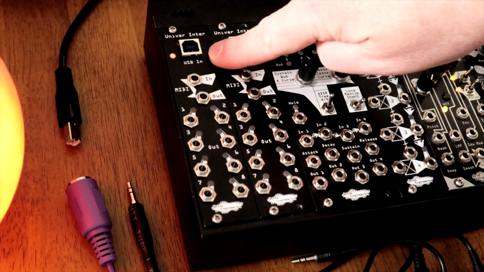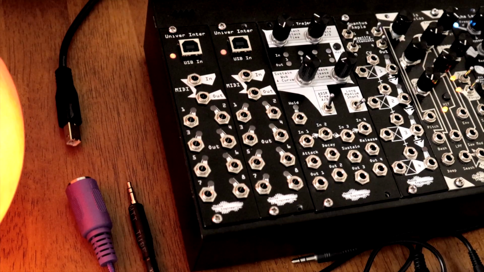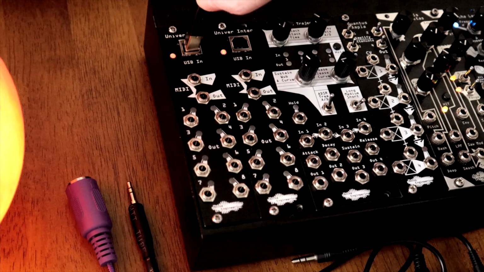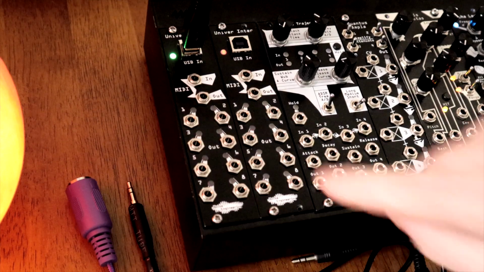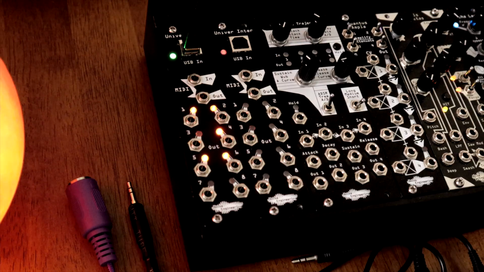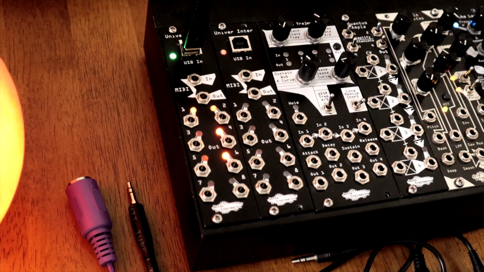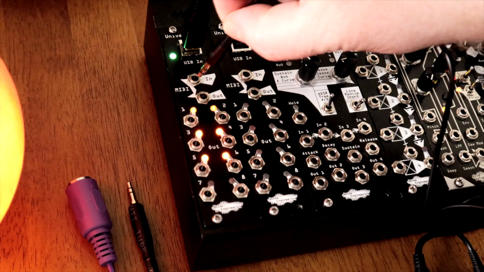The USB-in port at the top connects to your computer or another USB host. You'll also use this port for firmware updates. The LED next to the port will light up when connected properly, and it will flash when there's activity. The MIDI in and out jacks use a TRS MIDI Type A connection. Connect to your external gear using the MIDI in port.